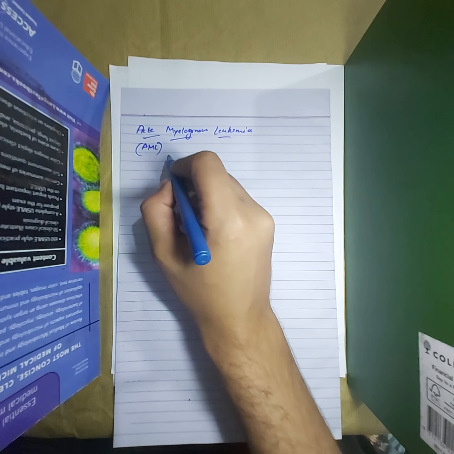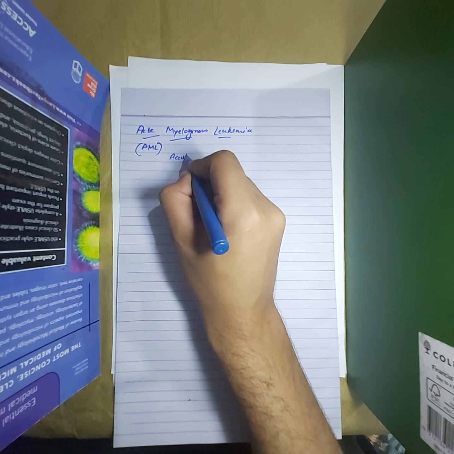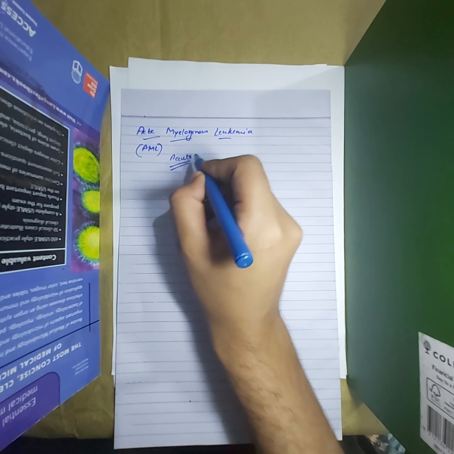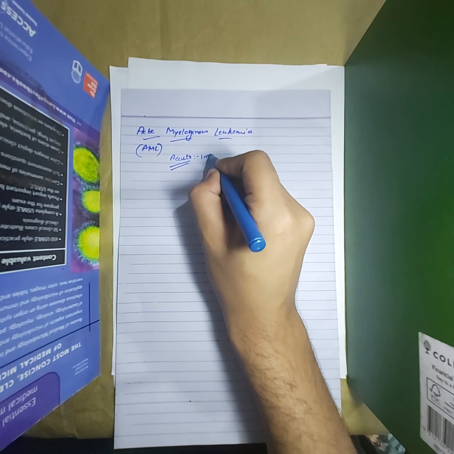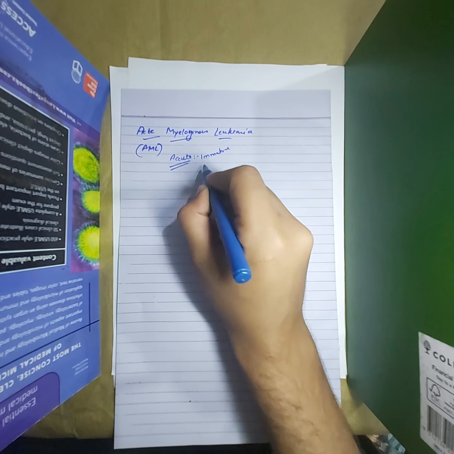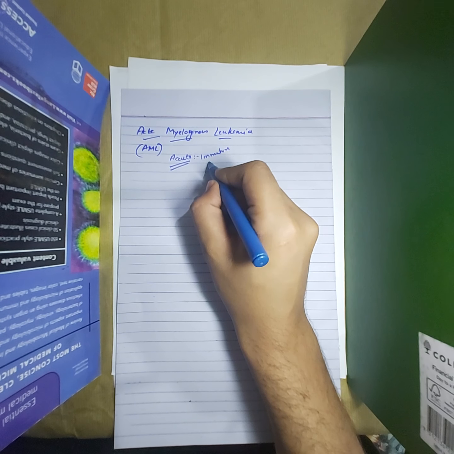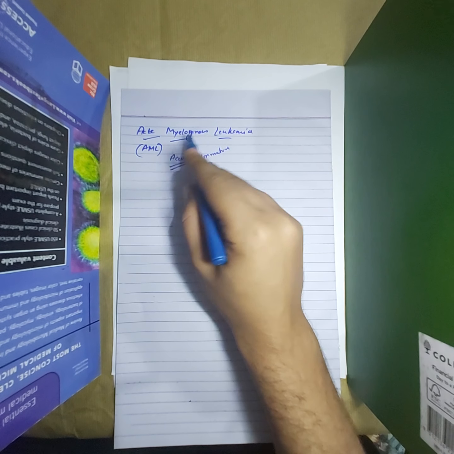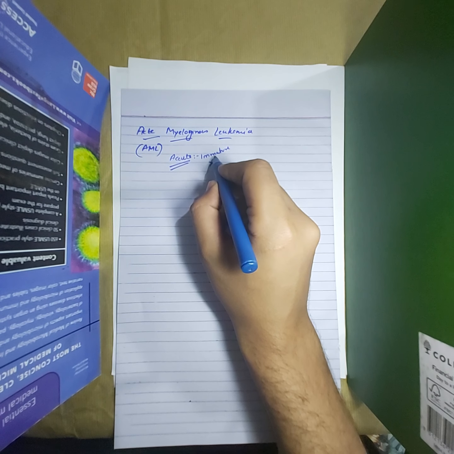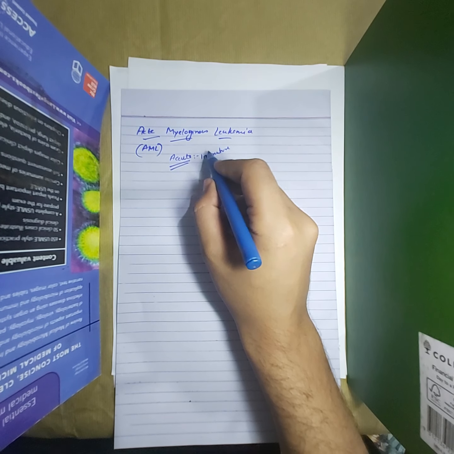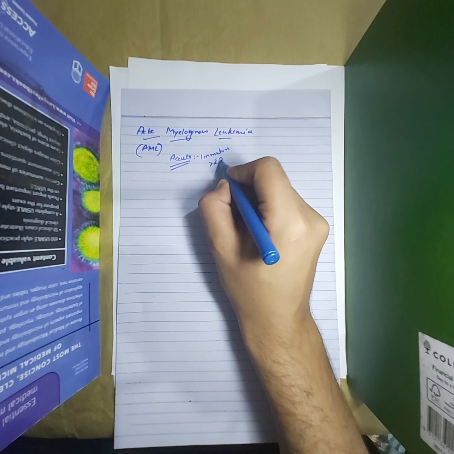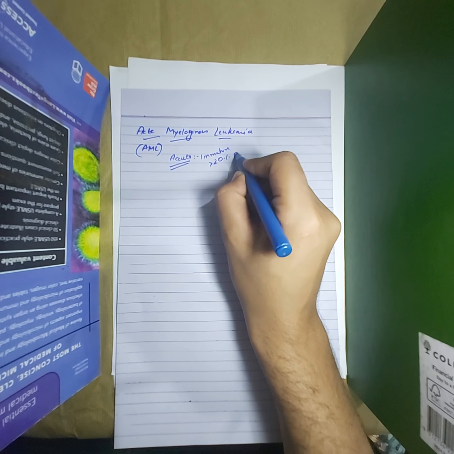Acute gives the presentation that it is immature, having myeloblast cells greater than 20% in the bone marrow.